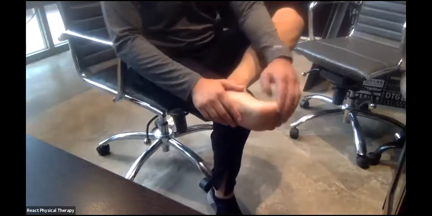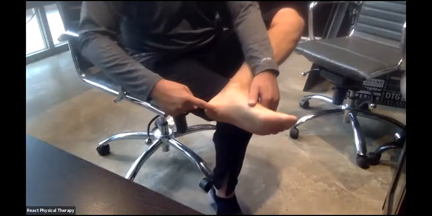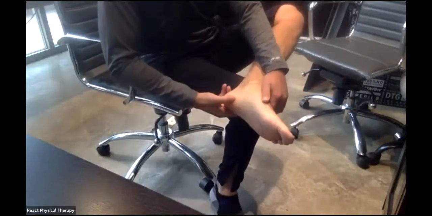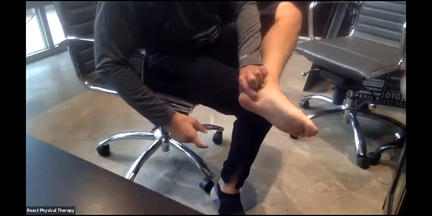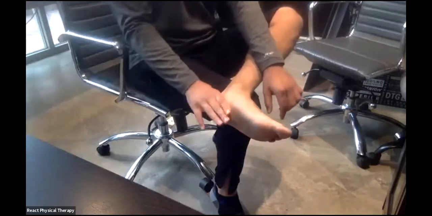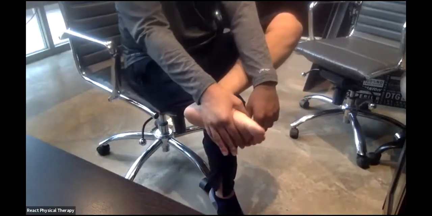Okay, the big toe. Now for the big toe, there's a couple different things we can do. This is a good stretch that I like to give for people experiencing plantar fasciitis, which again is at the base of the heel here, very localized inside of the heel. What I like to do to mobilize the big toe is apply pressure just underneath the ball of the foot here.